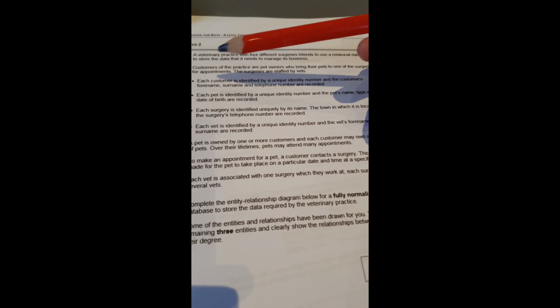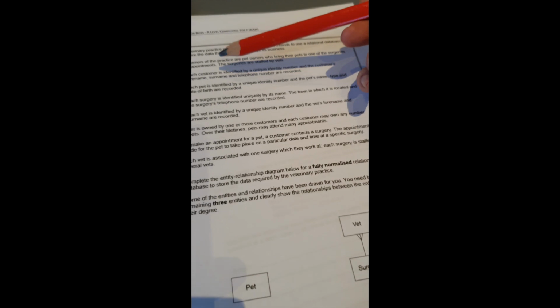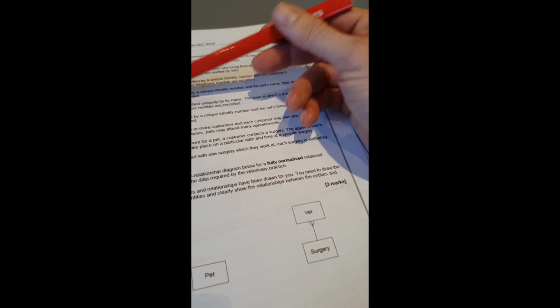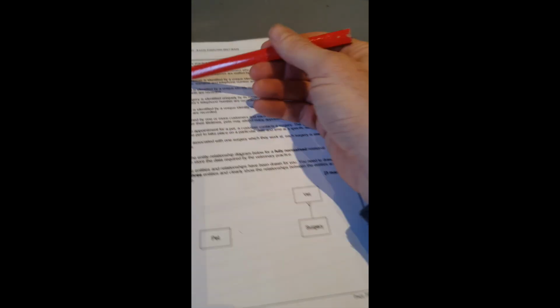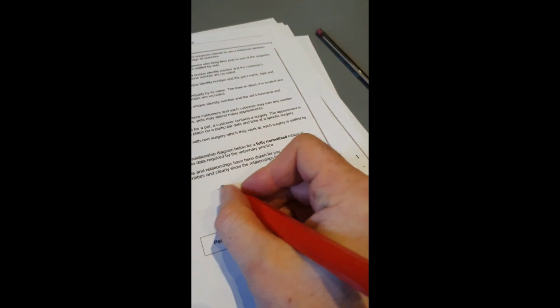I'm probably going to use a pencil actually, in case I go wrong. So let's start reading through that. We've got each customer is identified by a unique identity number. Each pet is... Have we got a customer? No, I haven't even put a customer on there. So a customer is identified by, well, there we go. There's our first one then.